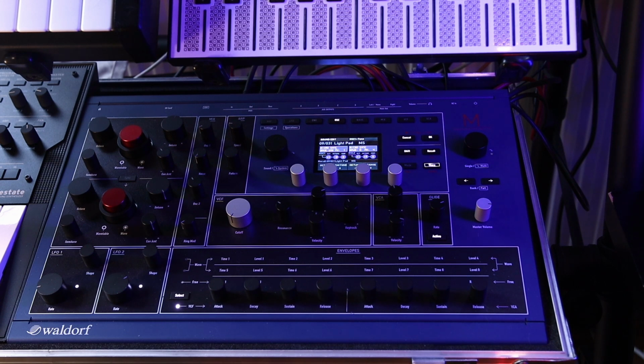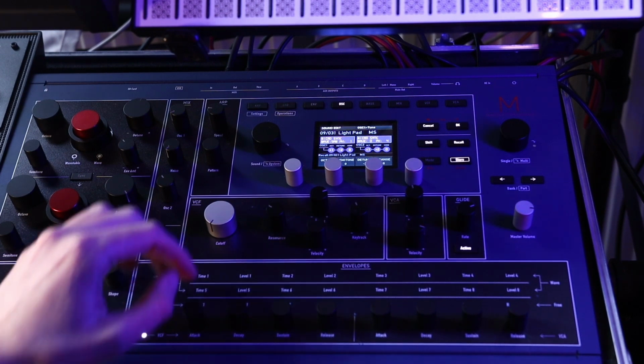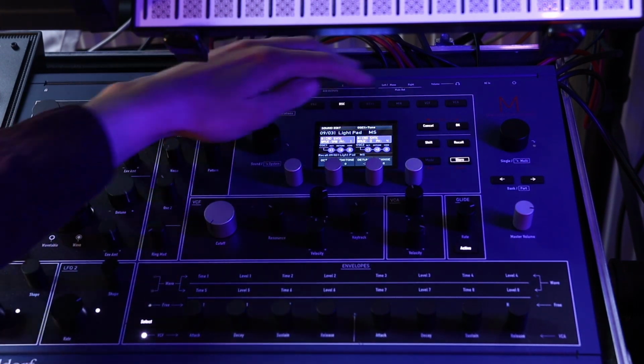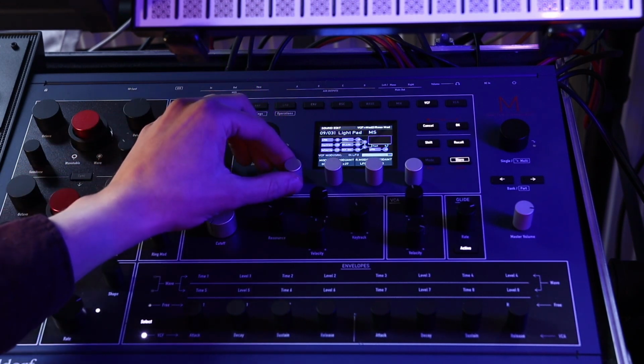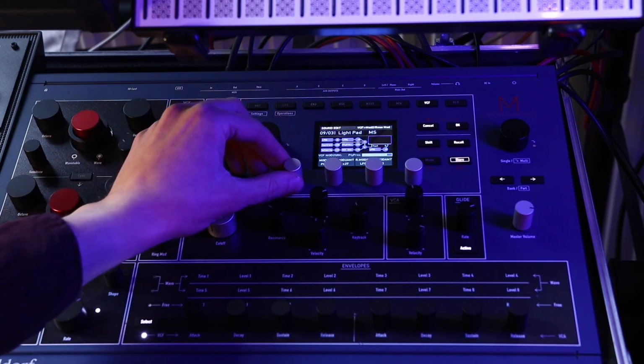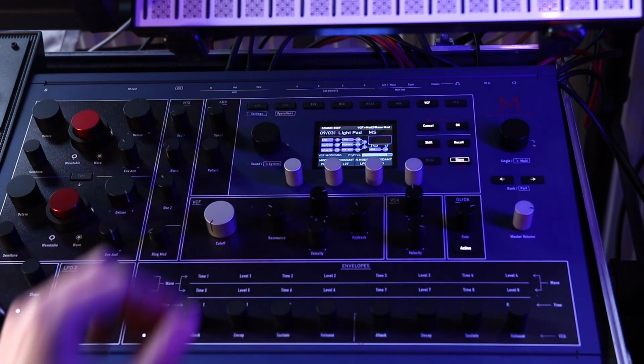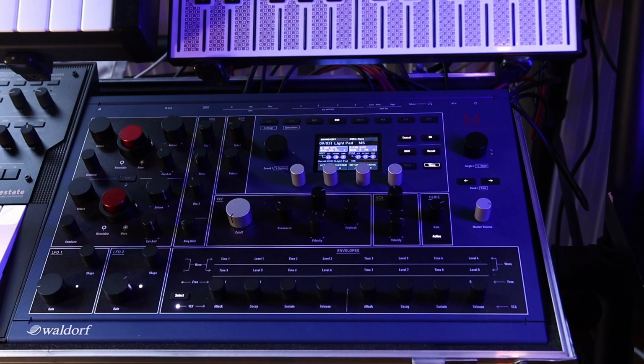And so, in order to have this accessible with the polyphonic aftertouch, I went into the mod matrix of the Waldorf M, and as you can see in the mod matrix, you can select different sources for modulation. Of course, it can be LFOs, it can be envelopes, it can be anything. And there's one point in this matrix that is called polyphonic aftertouch.